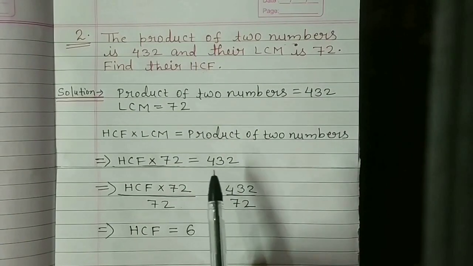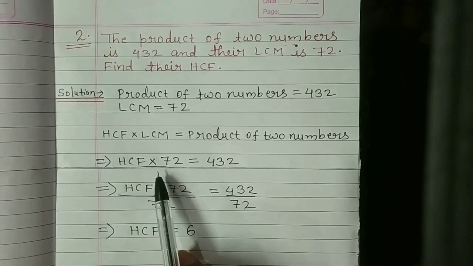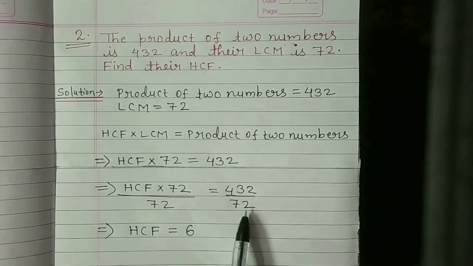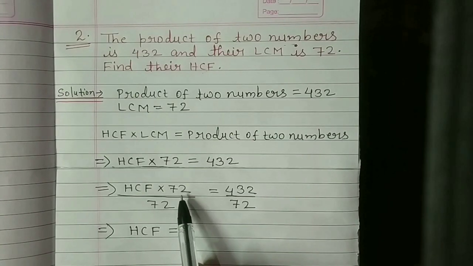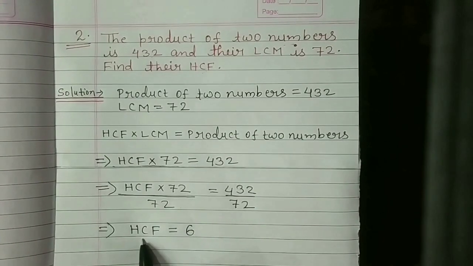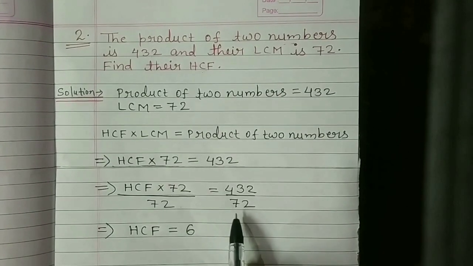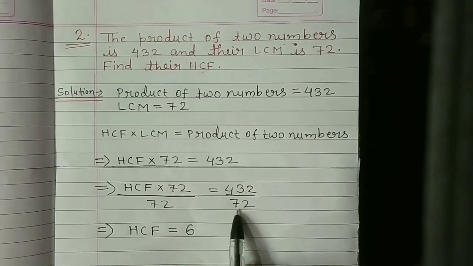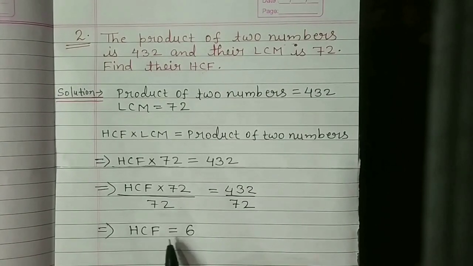Clear? Now we are going to divide by 72 on both sides. Here I have divided by 72 on both sides. This 72 and this 72 will be cancelled and HCF will be there only on the left hand side. On the right hand side, when we divide 432 by 72, the quotient will be 6. So we have got the value of HCF equal to 6.